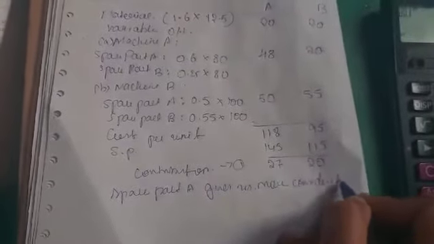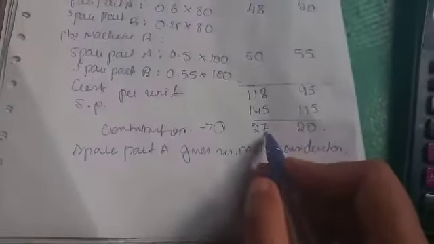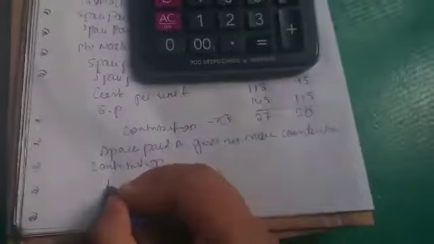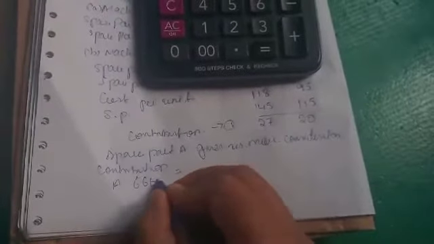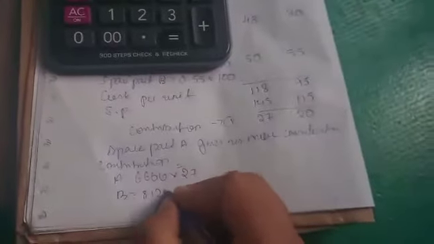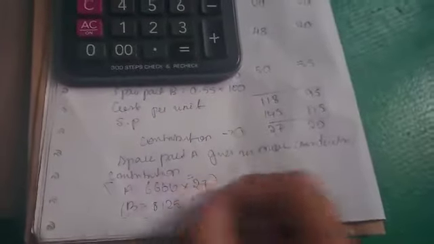More consideration. Yeah, done. And we'll also see this in the cost or the price manner. Okay, 27 rupees is per unit, and what will be for the 6666 units? So contribution is equal to, for A it is 6666 into 27, for B it is 8125 into 20. So what will be the consideration?